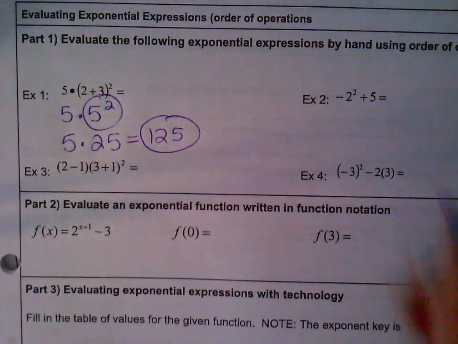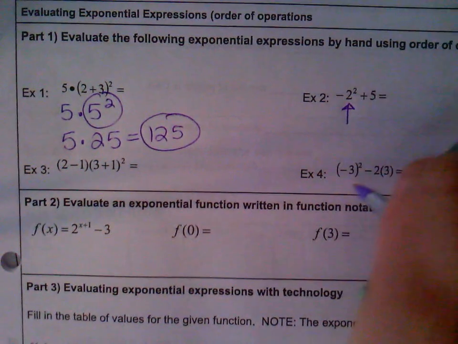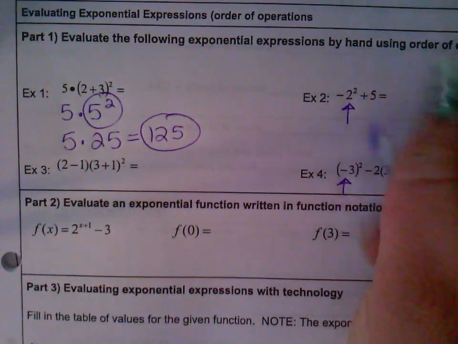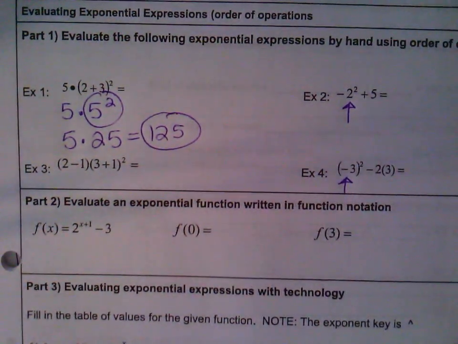I want to draw your attention to example 2 and example 4 where I drew the arrows. What's the difference between example 2 and example 4? They both are negative. One of them gets a parentheses, one of them does not. This is a big mistake that we made in quadratics with taking b and squaring it.